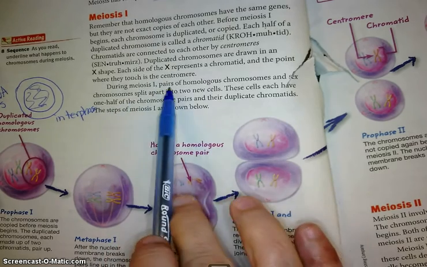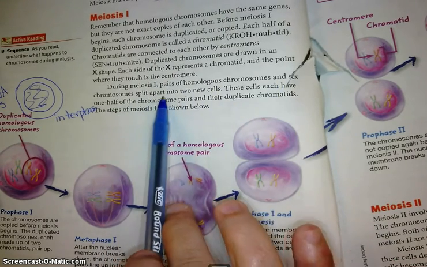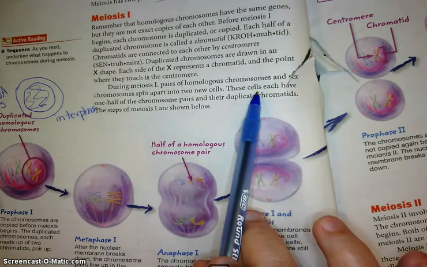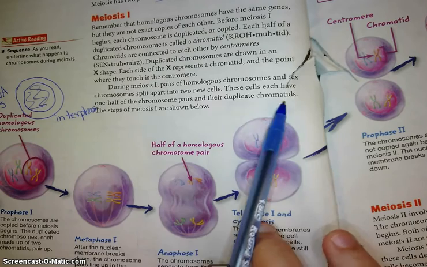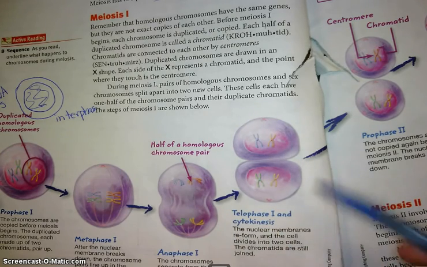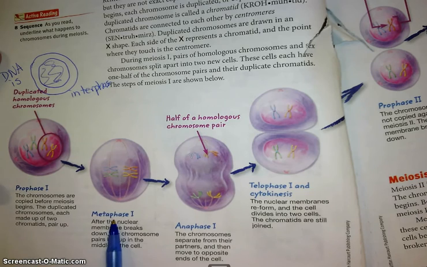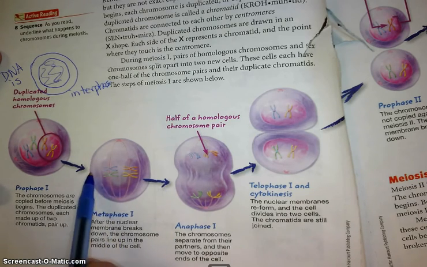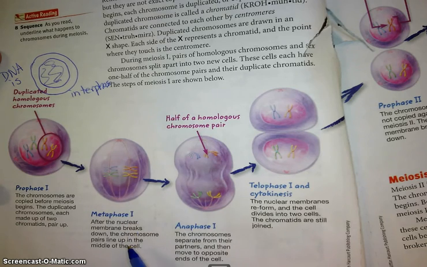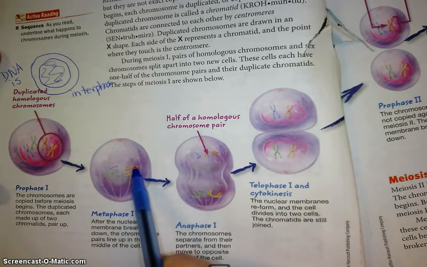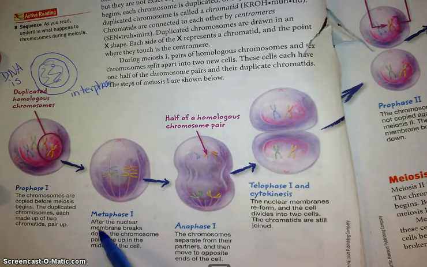During meiosis 1, the pairs of homologous chromosomes and sex chromosomes split apart into 2 new cells, and these cells each have 1/2 of the chromosome pairs and their duplicate chromatids, but they still have 46 chromosomes. It's just how they split that's a little different. So let's look at metaphase 1. Before, all of the X's lined up in a single file. Here they're lining up in pairs. Notice this is a blue, this is a green, this is an orange, this is a yellow. Okay, so they're different but similar.